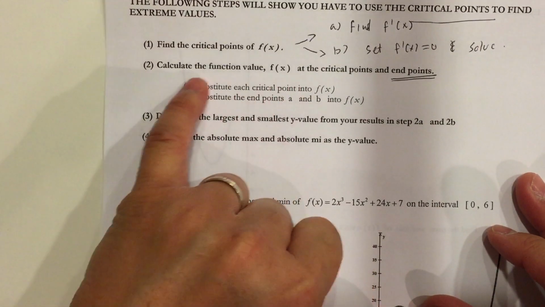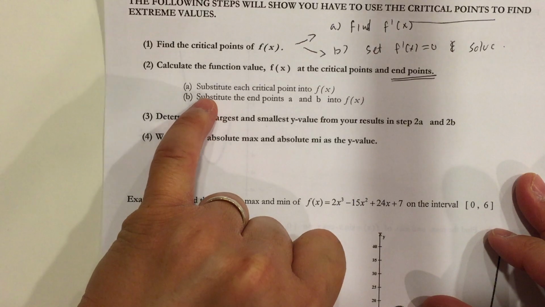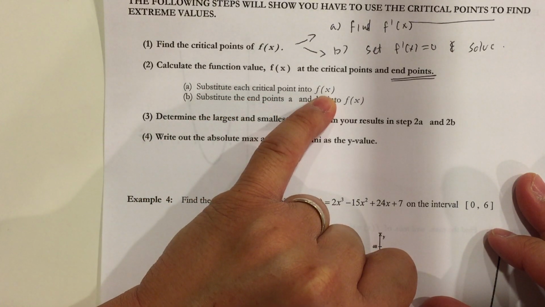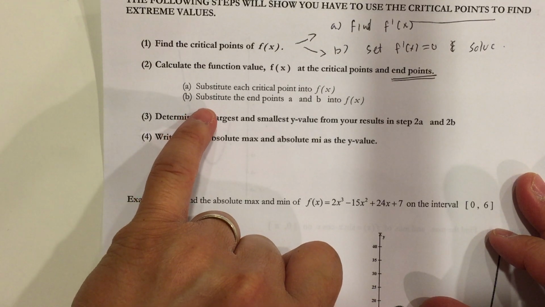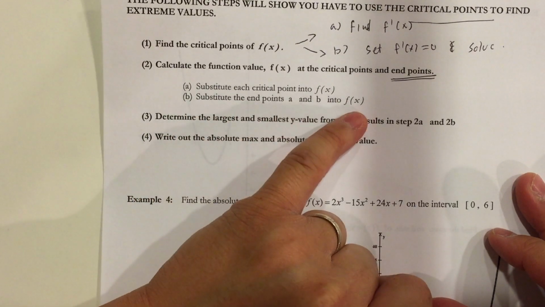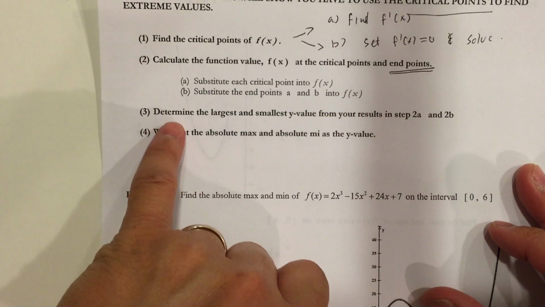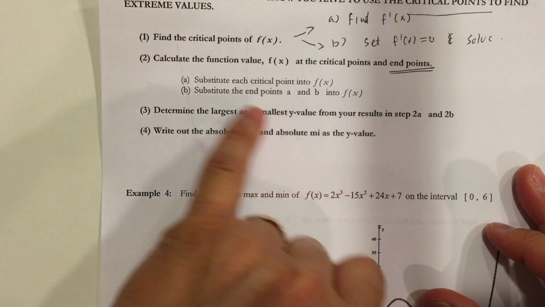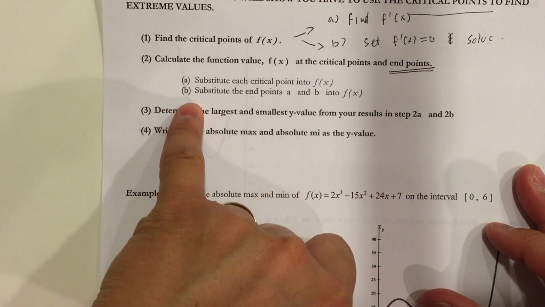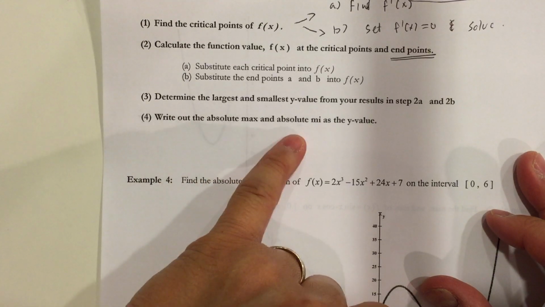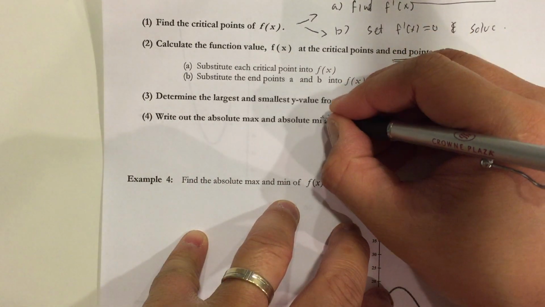The way we calculate the function value is we substitute each critical point into the original function, and substitute the endpoints into the original function. Determine the largest and the smallest y value from our results in step 2a and b. Write out the absolute maximum and the absolute minimum as the y value.